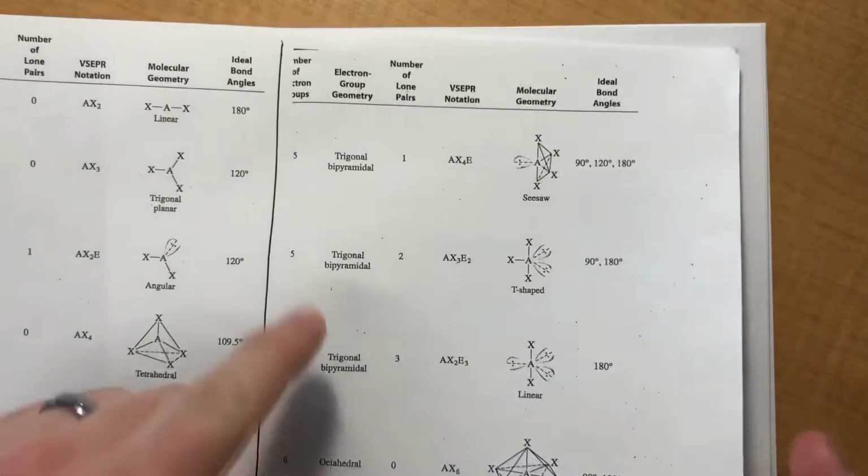All right, this is what I believe to be the last video about hybridization. Let's look at things that violate the octet rule, so things that have geometries on the right side of the periodic table.